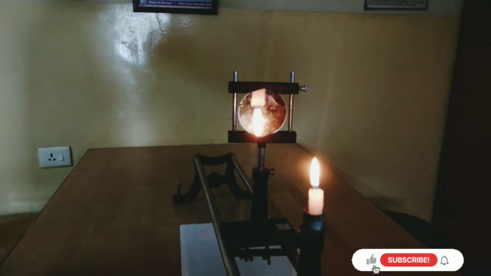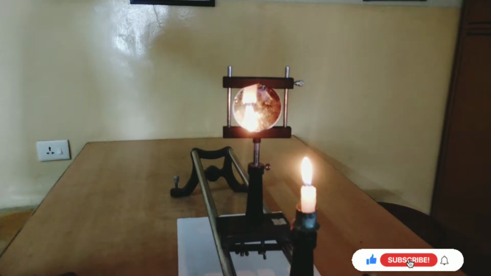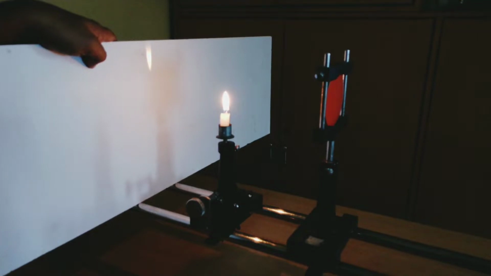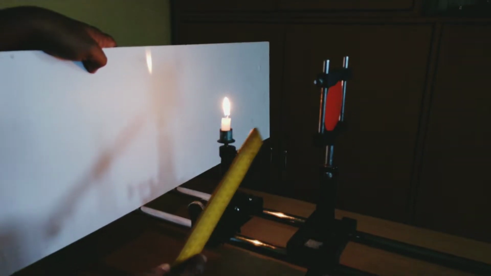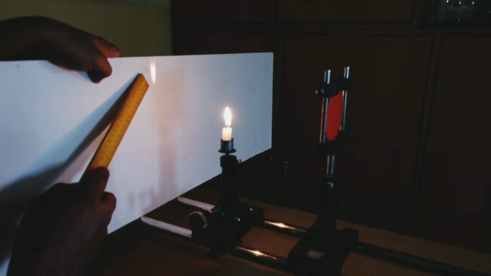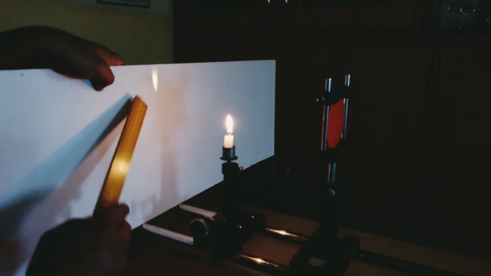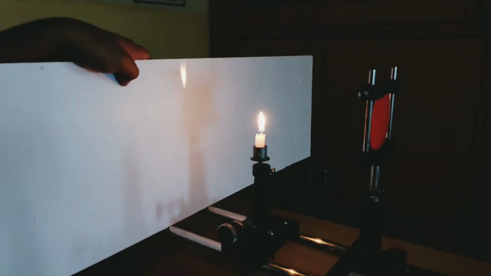Now let us try to project this image on the screen and see what we get. We have a screen, we have an object, and we have a concave mirror. You can see that the image formed on the screen is inverted and also magnified compared to the size of the object.